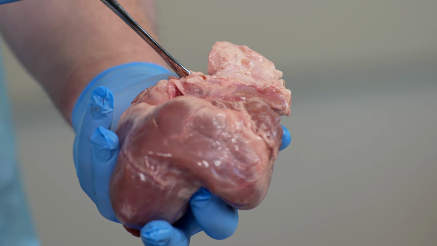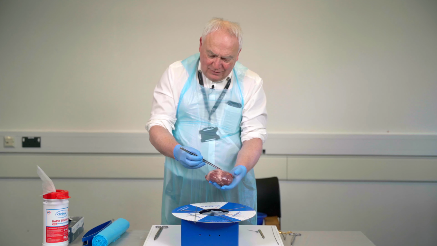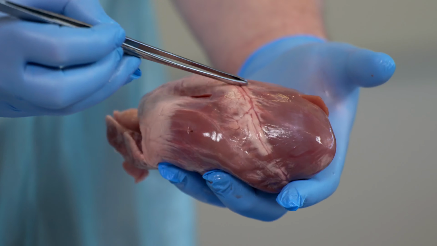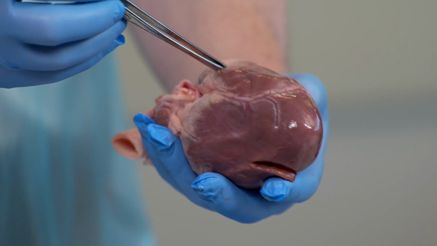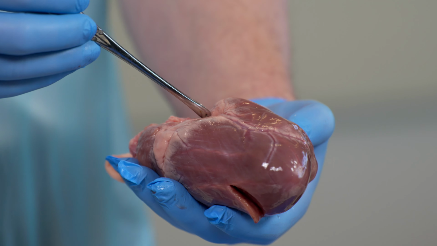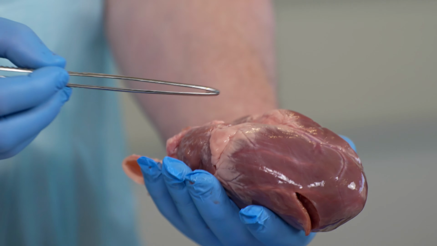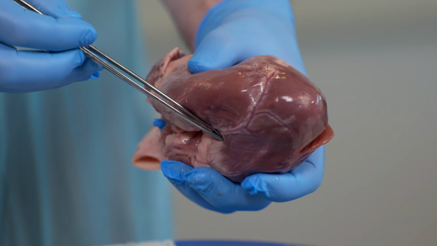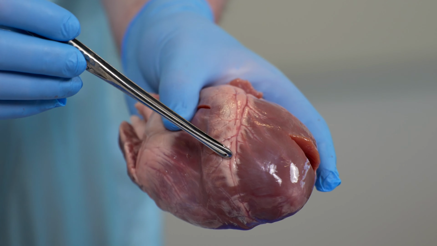So let's come back to the external surface of the heart. We have these interventricular grooves running down between the right ventricle and the left ventricle. This is the anterior interventricular groove. And on the undersurface of the heart, there's a corresponding posterior interventricular groove. And there are arteries that run within these grooves. So on the undersurface of the heart, we have the posterior descending coronary artery, and on the anterior surface of the heart, we have the left anterior descending coronary artery.